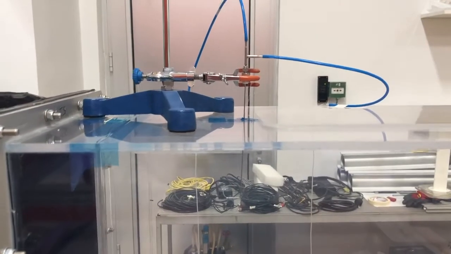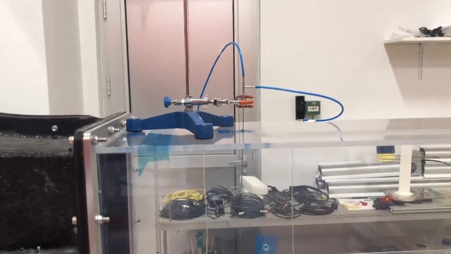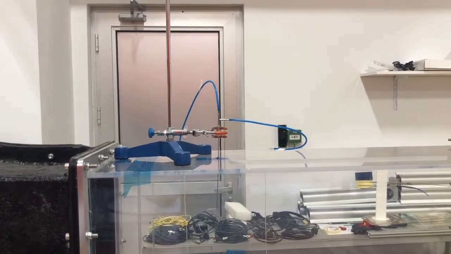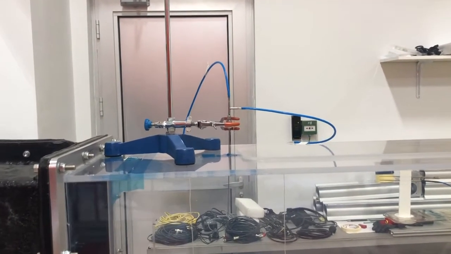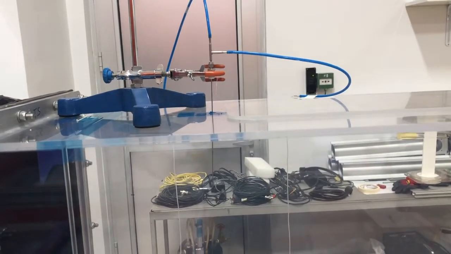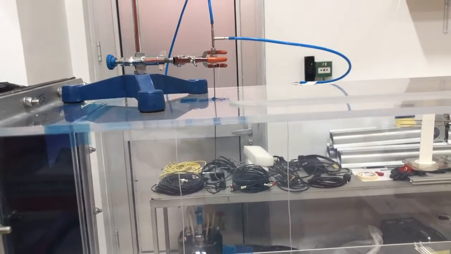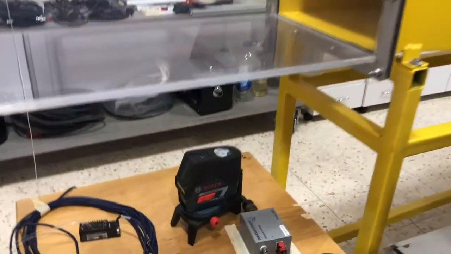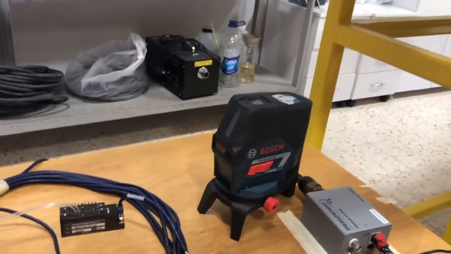This is the pitot-static tube. It is supported by a holder outside the test section in order to avoid excessive vibration on the tube. The tip of the tube should be aligned with the flow velocity vector. In order to do this, a laser alignment tool is used.